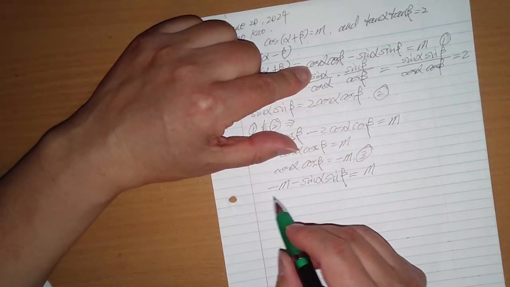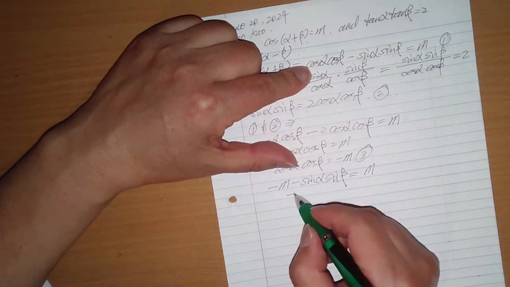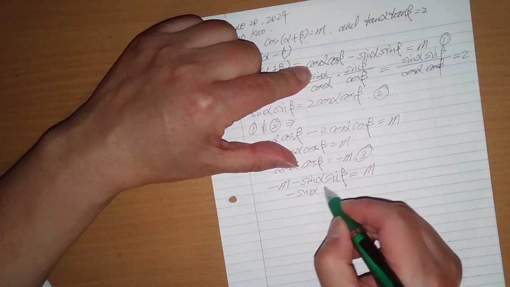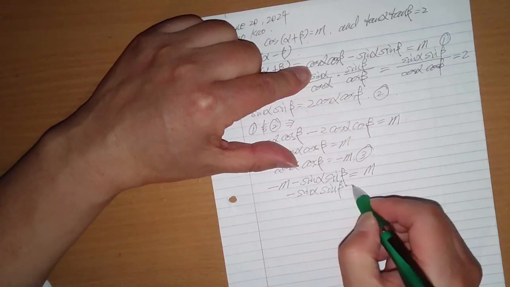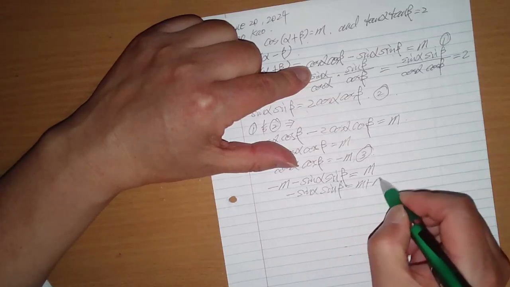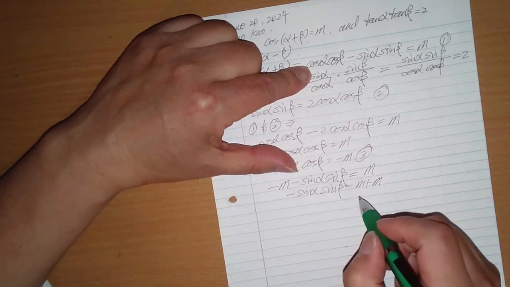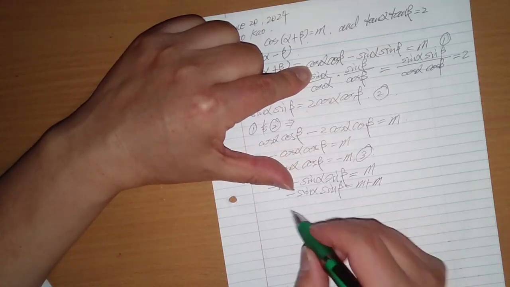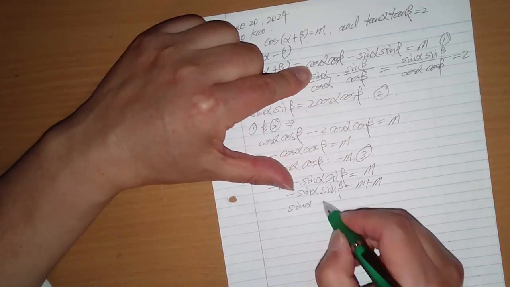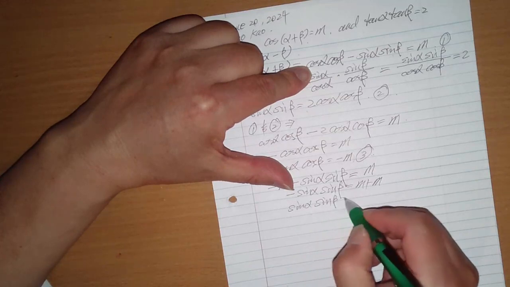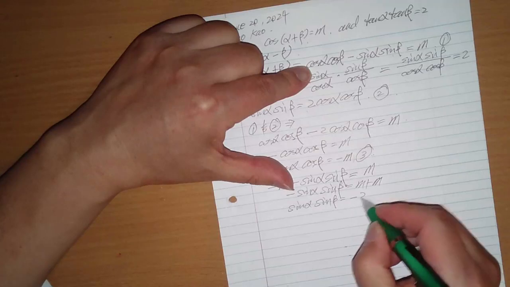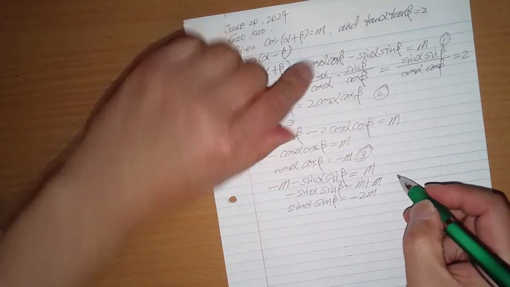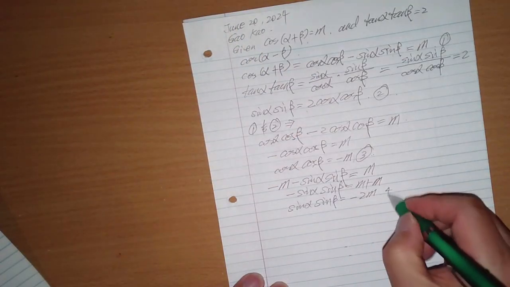Again, we add m on both sides. We got a negative sine alpha sine beta equal to m plus m, which is 2m. Divided by negative 1 on both sides, we got sine alpha sine beta equal to negative 2m. Okay, so this is our number 4.